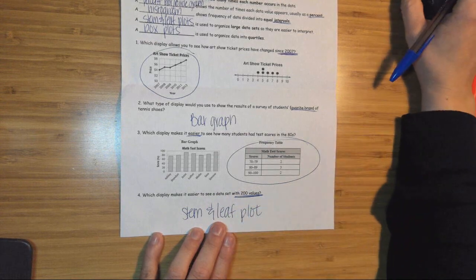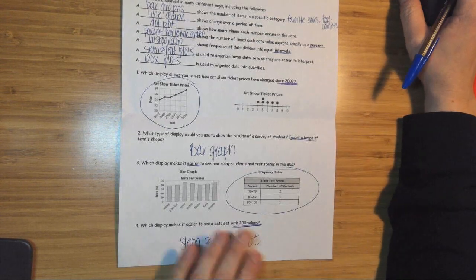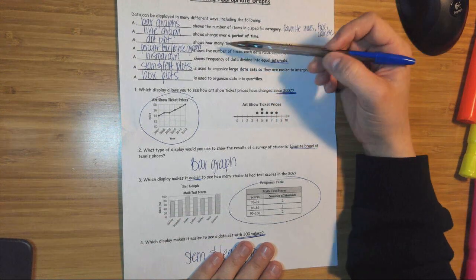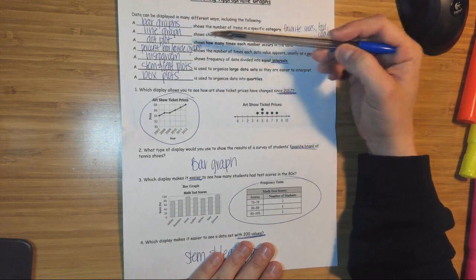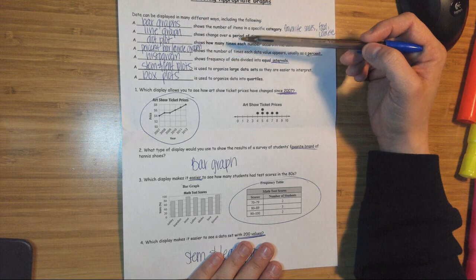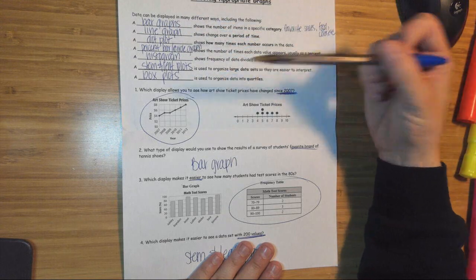All right, so that is your notes for selecting appropriate graphs. This is important to know up here to help you figure out the best way to look at a set of data, what's the easiest way to interpret it. So this is very helpful.